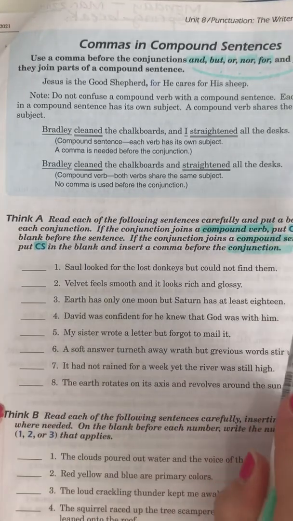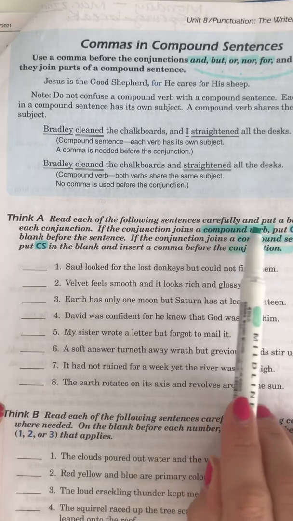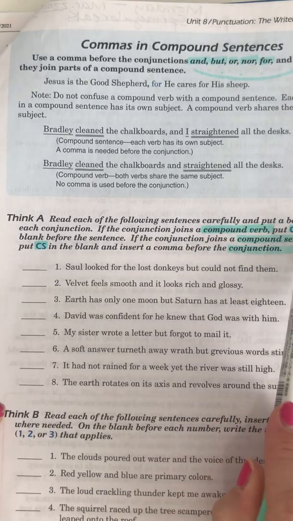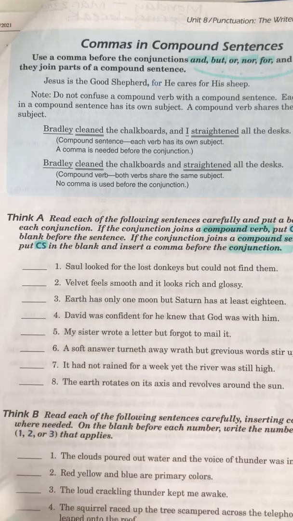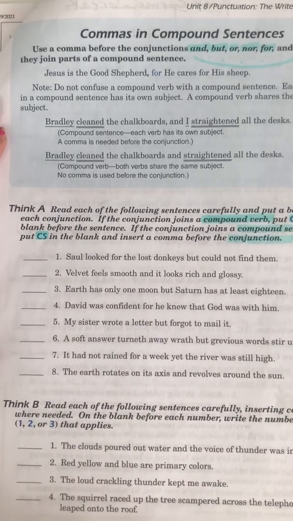First, put a box around the conjunction. Then if it joins two verbs, a compound verb, you put CV. If it's joining two ideas in a sentence, a compound sentence, you put CS, then your commas. So just slowly, one by one, follow the directions.